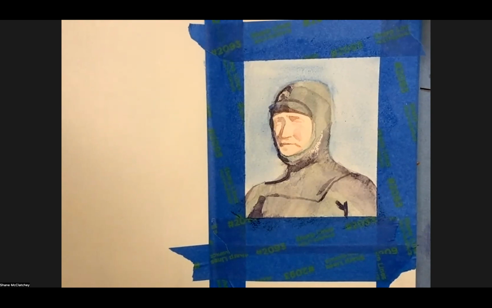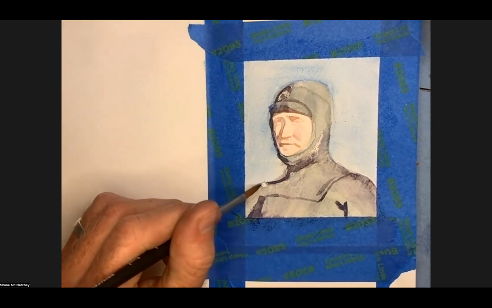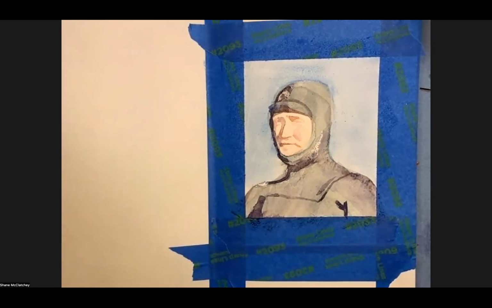So if you're following along with me, just think about what could be improved in this, and then how can we use that information to guide us through the larger painting. And I'll take a look next week too at what everyone has.